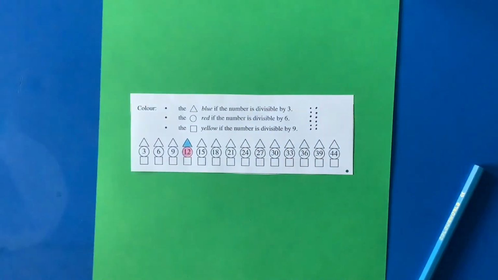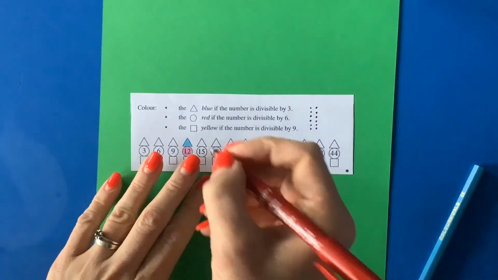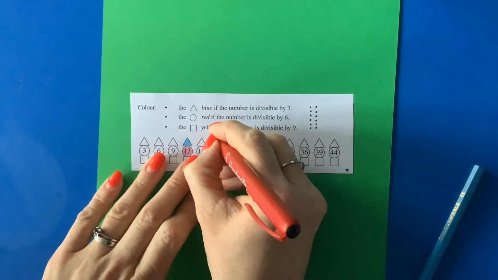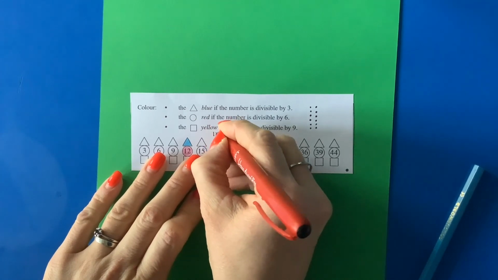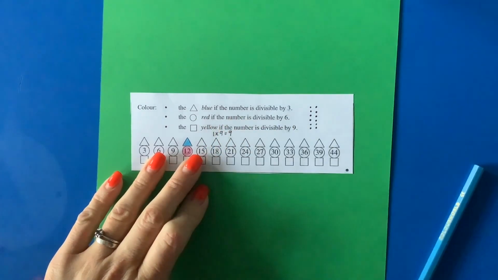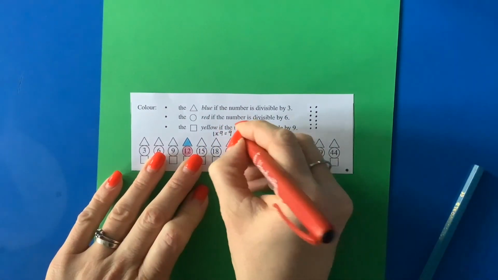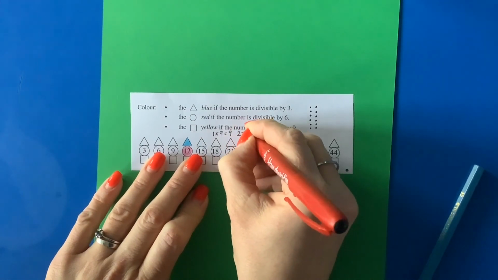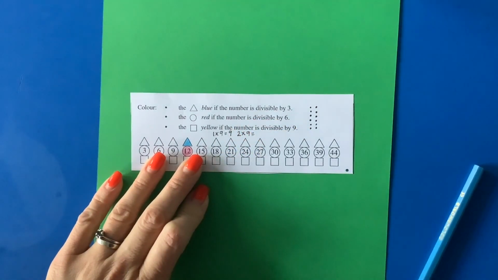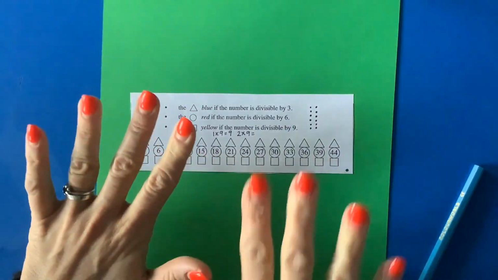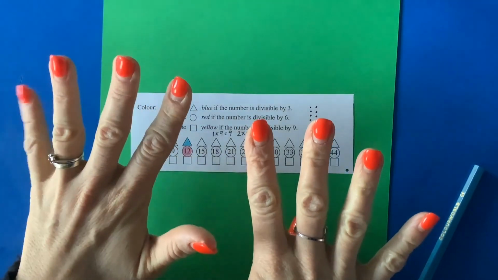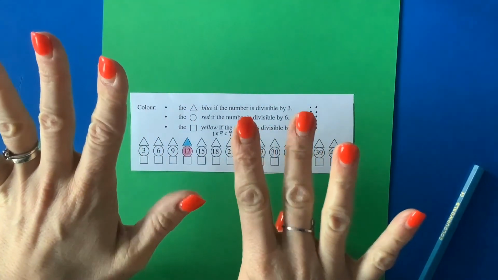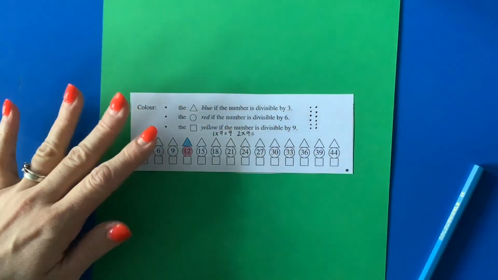Now, is 12 divisible by 9? Let me think. So 1 times 9 is 9. See, I'm doing jottings, and that's absolutely fine to help me think about what I know to solve the problem. 2 times 9 is, let's think, 9, 10, 11, 12, 13, 14, 15, 16, 17, 18.